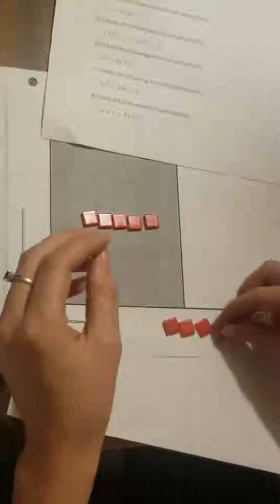Okay? And it says add negative 6. So add means we're going to add it to the mat. Okay, so 1, 2, 3, 4, 5, and 6. And observe that again.